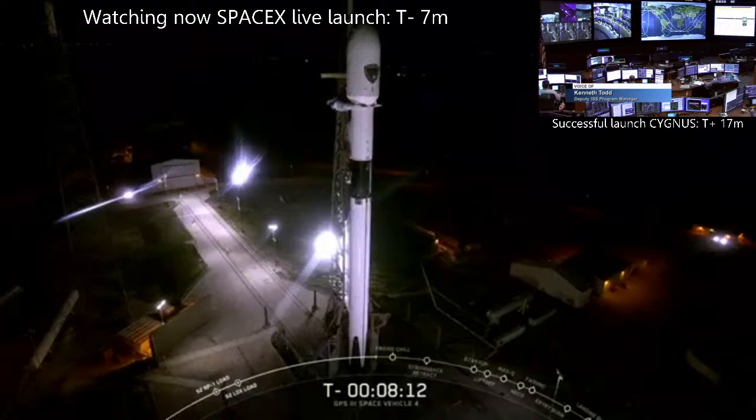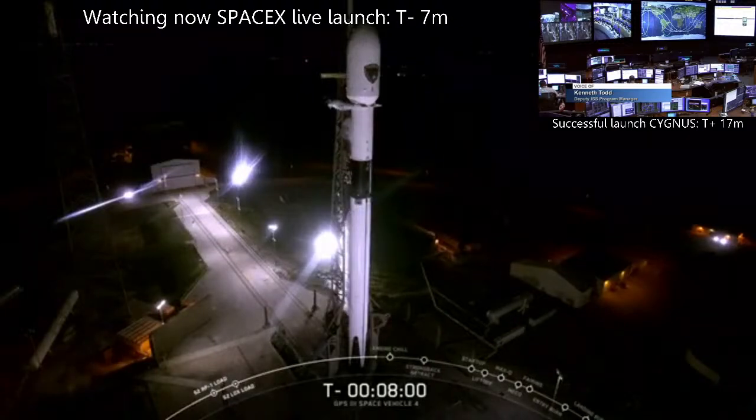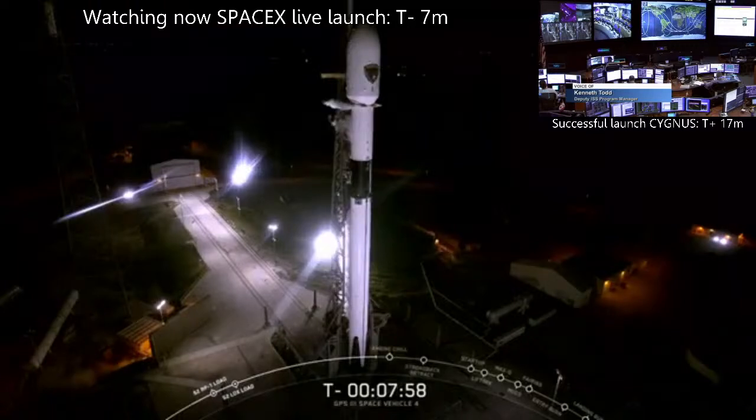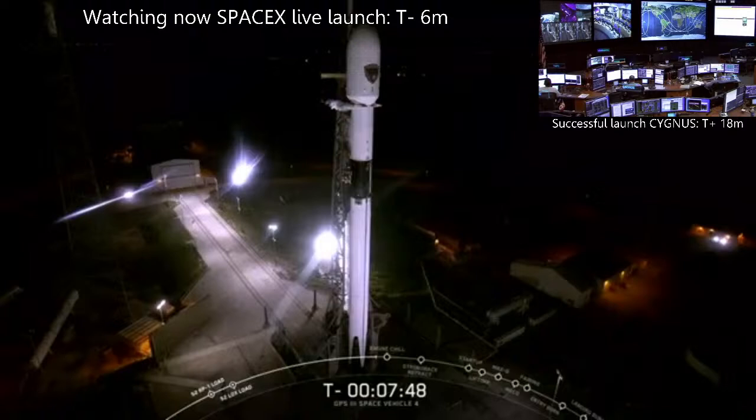Now, currently, the second stage that you can see on the screen just above that black interstage cylinder is fully loaded with the RP1 kerosene fuel. The first stage is going to continue loading kerosene fuel until T-minus 6 minutes. Liquid oxygen is loading onto both the first and second stages right now.